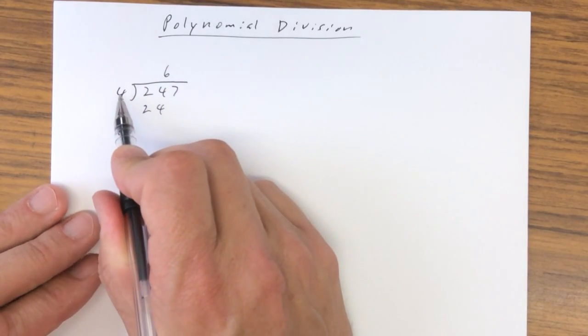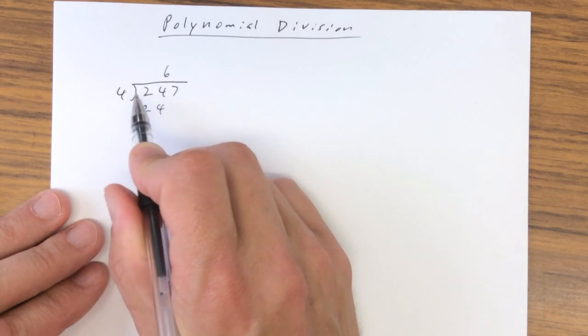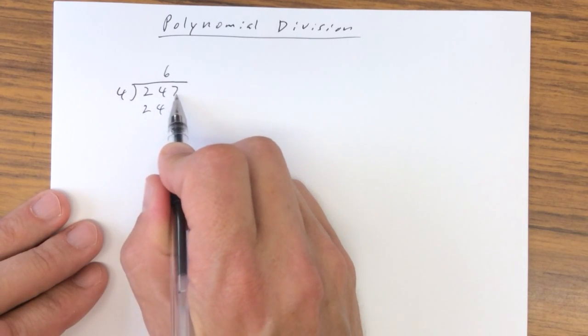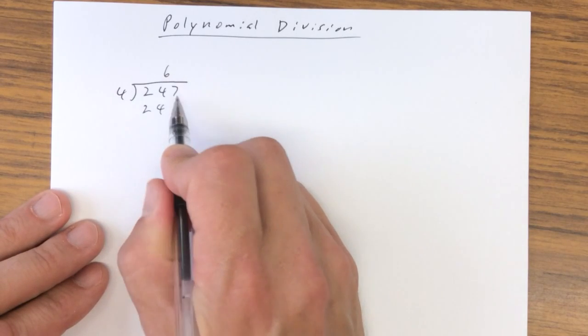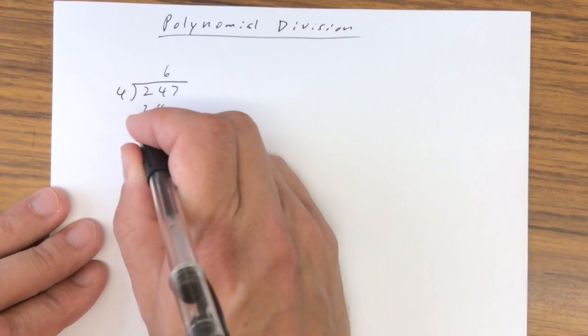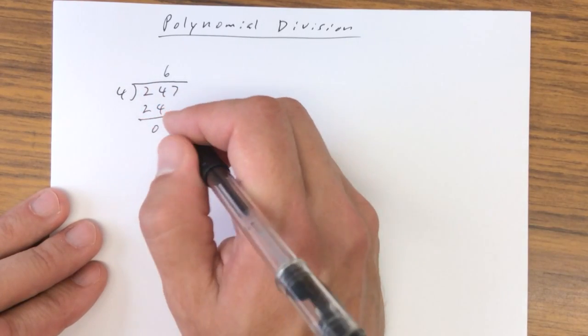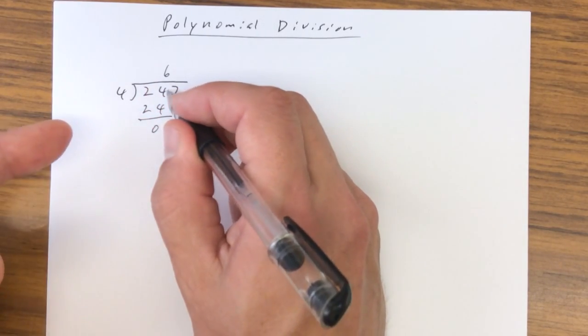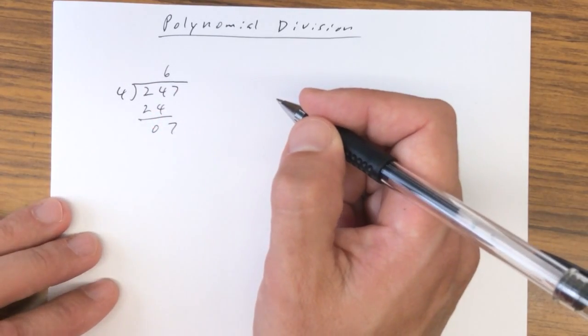You're actually looking at how many times 4 goes into 240. It goes in 60 times. We're going to put a 6 here, and then we're going to worry about the 7 afterwards. So the way they work it is they do 24 minus 24, which is 0, or 247 minus 240, and what you have left then is the 7.